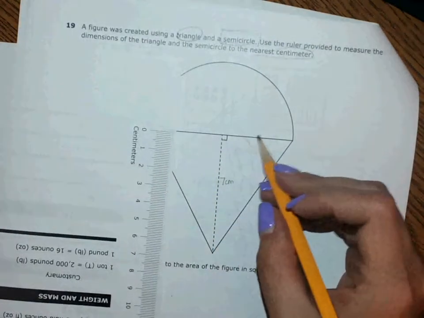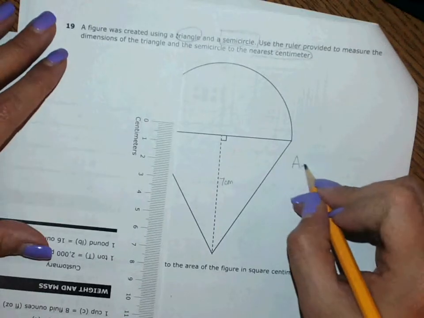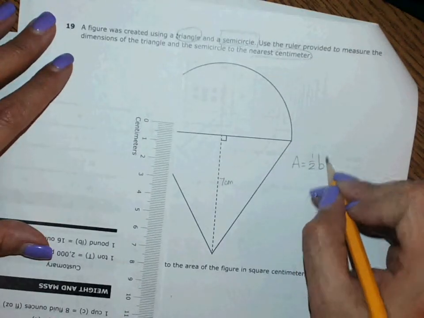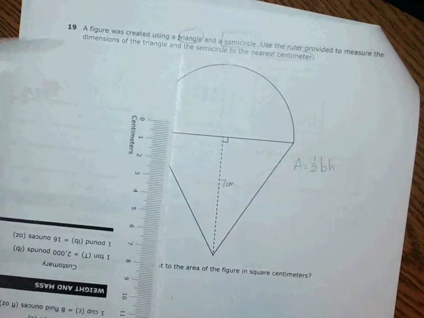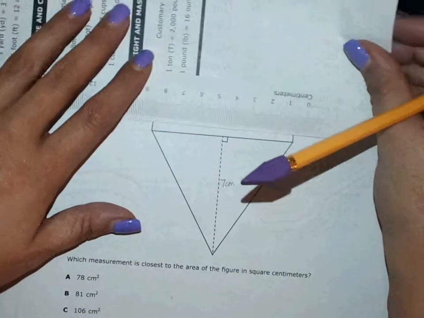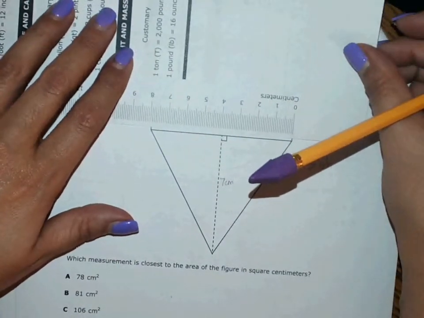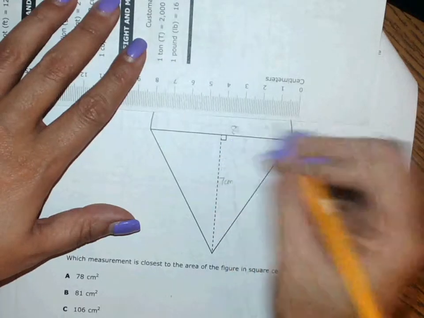Height and base is what I need, because I looked at my chart and I was told that half base times height will give me the area of my triangle. So base and height are all I need for that. That's going to round to 8.